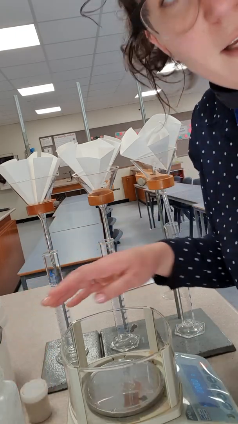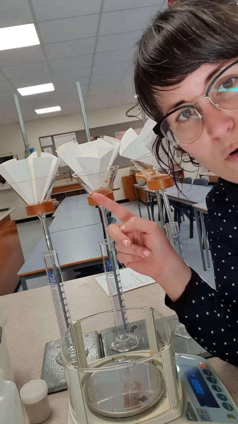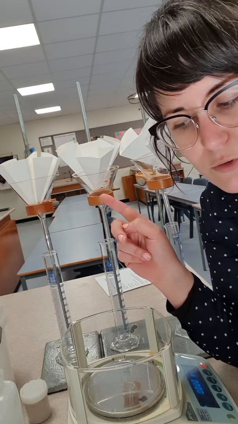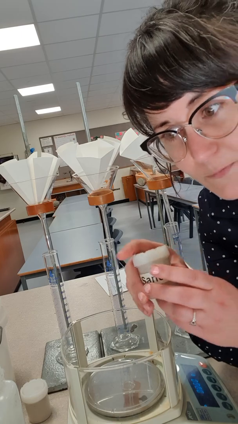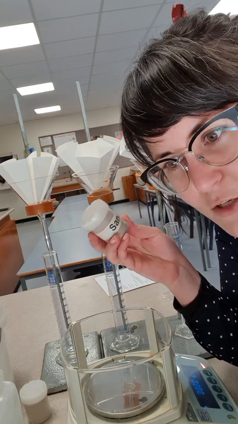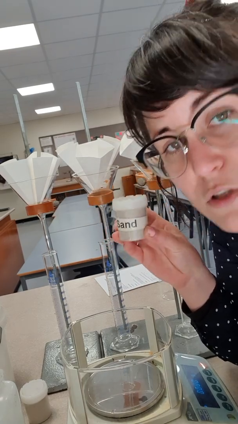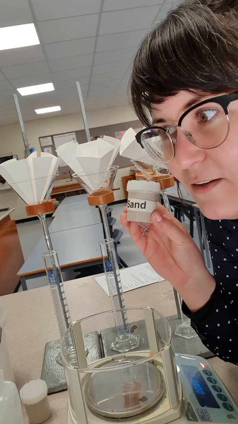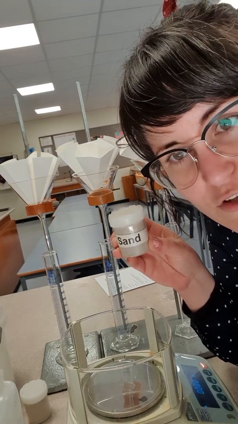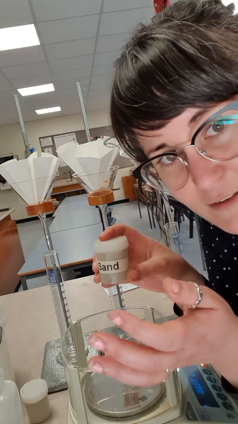All right, so now to do this experiment, I'm basically gonna see how much water runs through each of these substances. Once we figure out which one of these substances retains the most water, those results can give you an indication of how that might affect a flood.